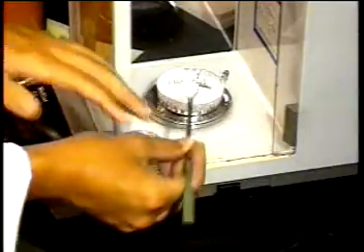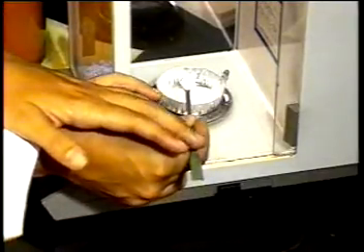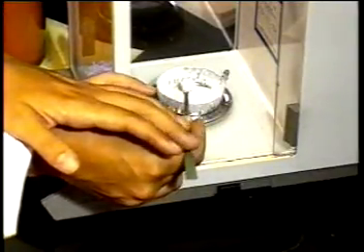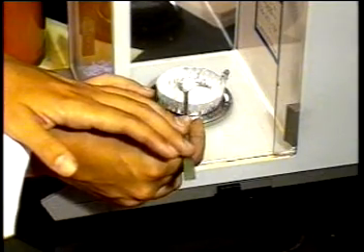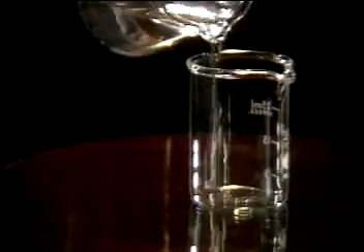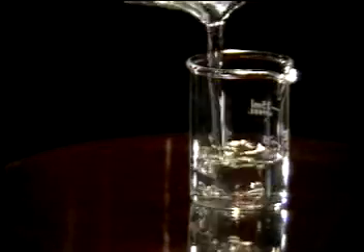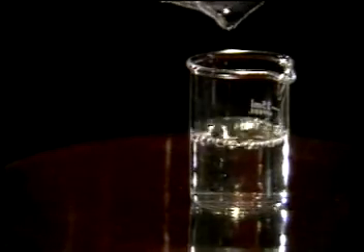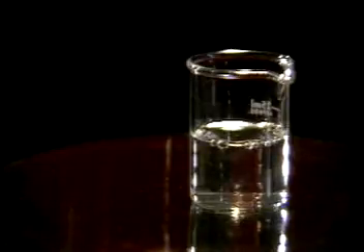The mole allows chemists to count molecules and atoms by weighing the mass of vast numbers of these particles. This is a mole of copper. This is a mole of water.